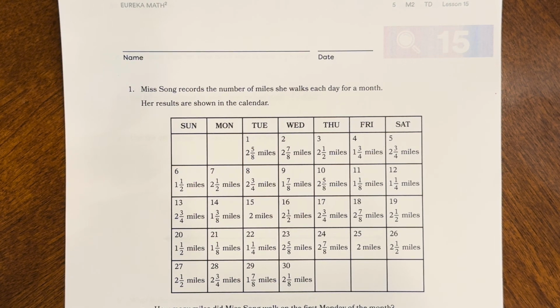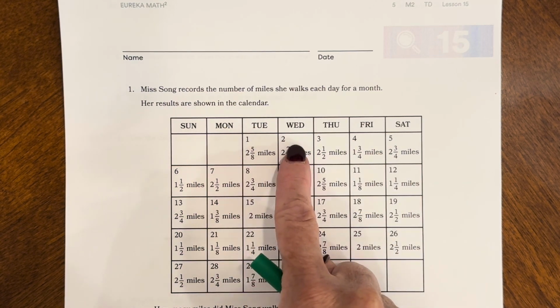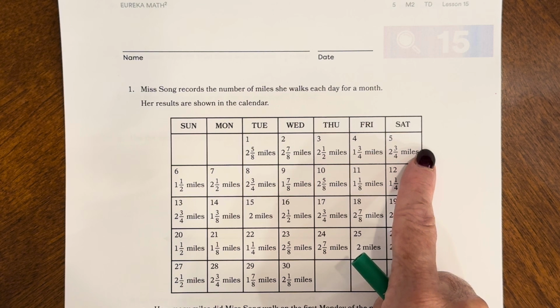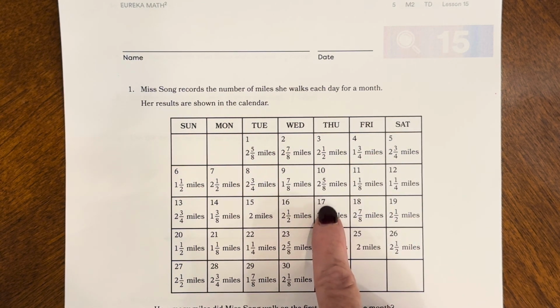So today I'm not going to do any on my own. I'm going to start right away with my green pen and you're going to be joining me. It says Miss Song records the number of miles she walks each day for a month. Her results are in the calendar. So each day, this is how much she is walking. The numbers here are just representing the day of the month. So on the 1st, she walked 2 5/8. On the 17th, she walked 2 3/4.